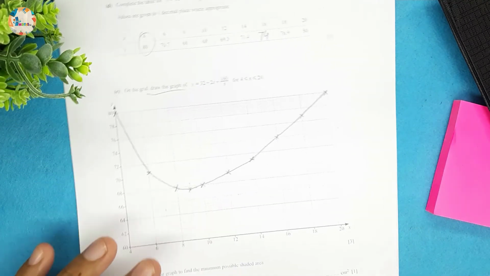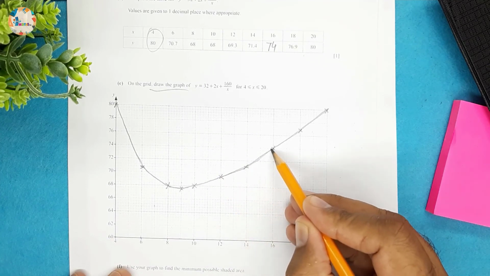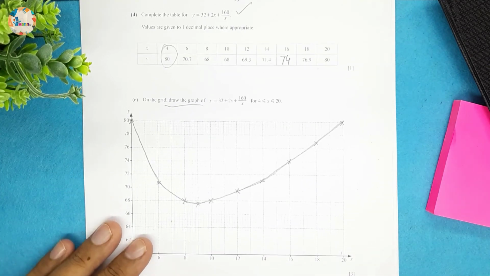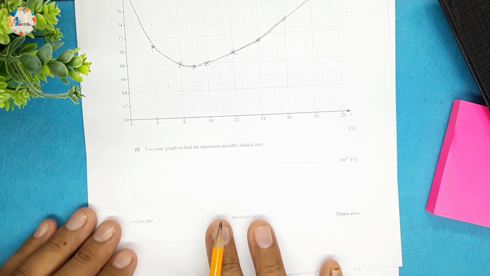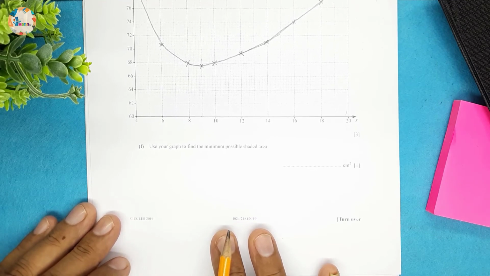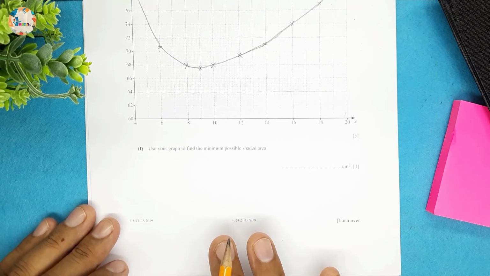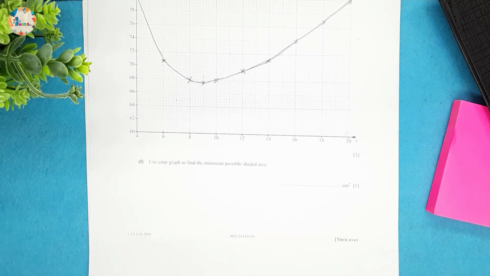So almost a smoother curve we are able to draw. Now after drawing this, use your graph to find the minimum possible shaded area. So the minimum possible shaded area we have to find for that one.